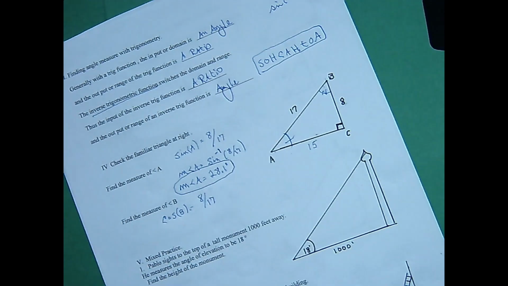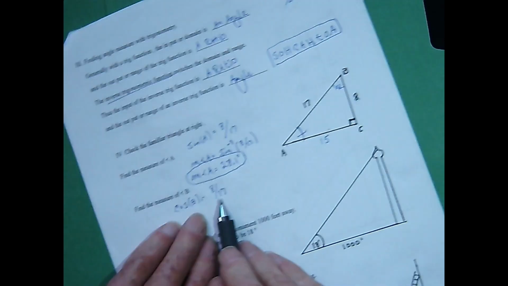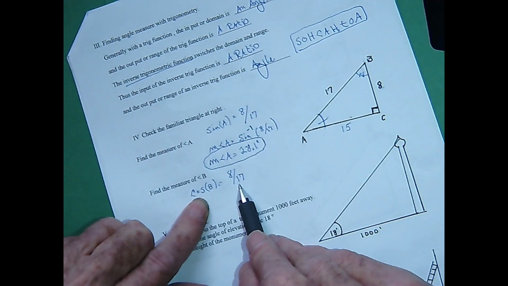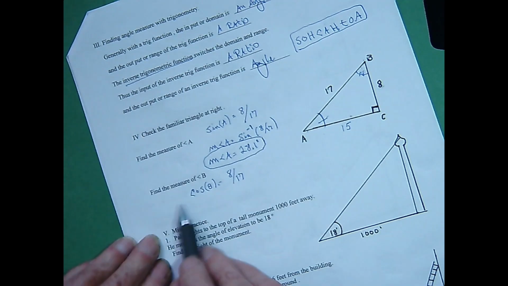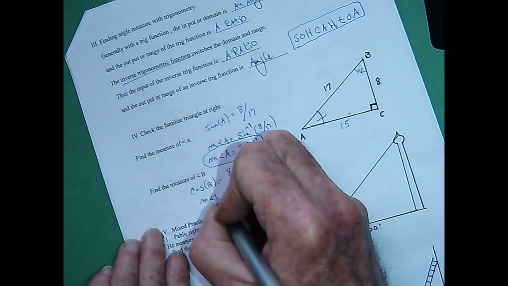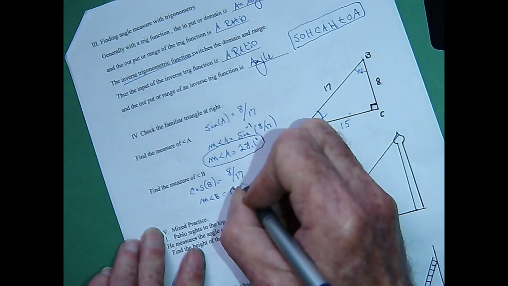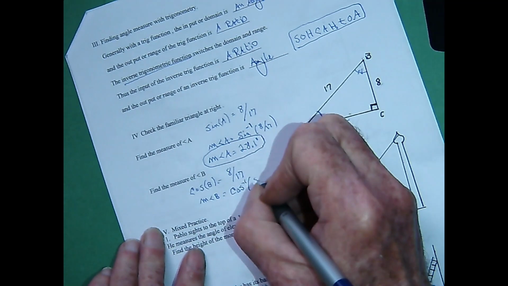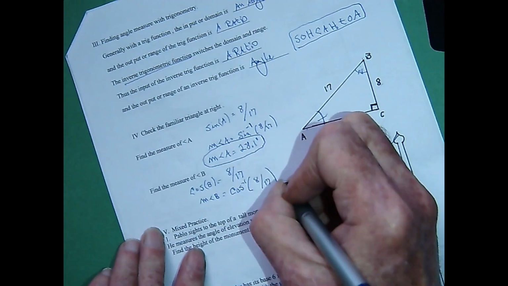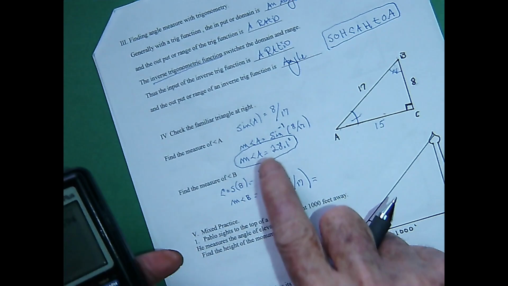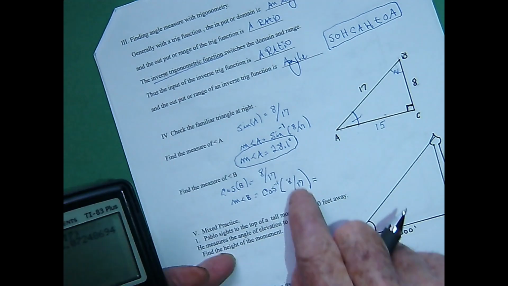So what can I do to get the measure of angle B? Last time we took the arc sine of both sides of this equation. You're going to take the arc cosine of both sides of this equation. The arc cosine destroys the cosine. You're just left with the measure of angle B. Right, this time the arc cosine of 8/17. Let me get that from my calculator. It ought to be the complement of this angle. They should add up to 90 together.